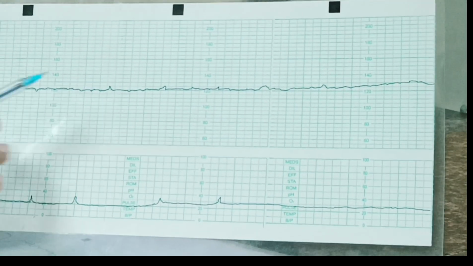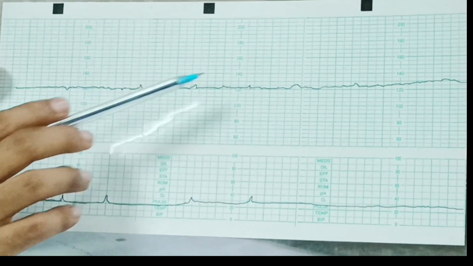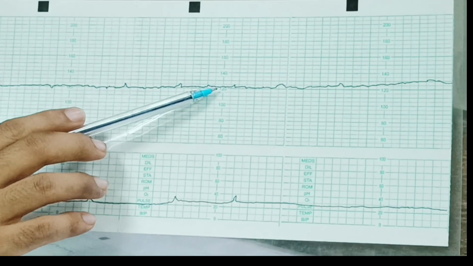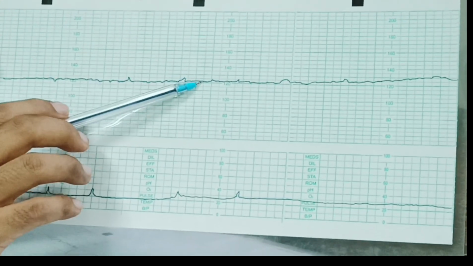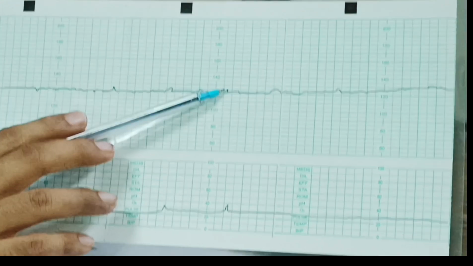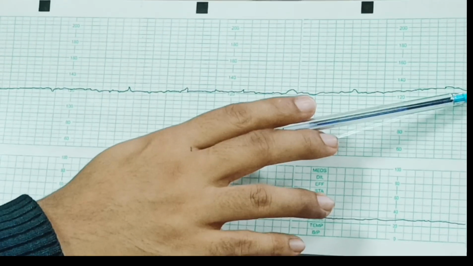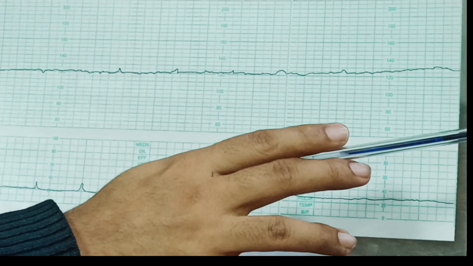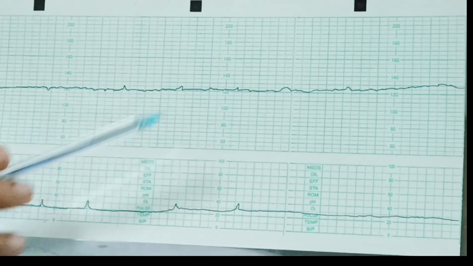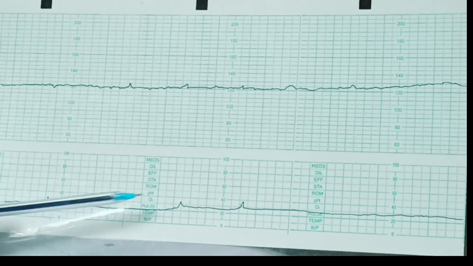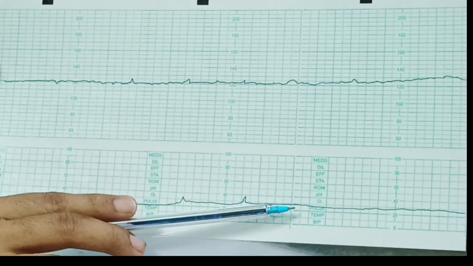Coming to this stretch. Now here we will comment. This is a cardiotocogram showing a fetal baseline heart rate of 120 beats per minute. There is reduced variability of less than 5 beats per minute. Reduced variability is non-reassuring. But then we have to take the stretch for more than 50 minutes to comment on it. There is no obvious acceleration or no obvious deceleration. Coming to contractions, uterine contractions are also mild and they are not regular, so occasional contractions.